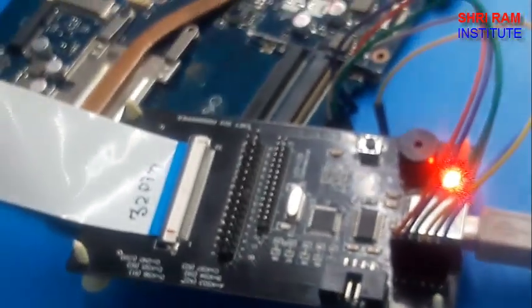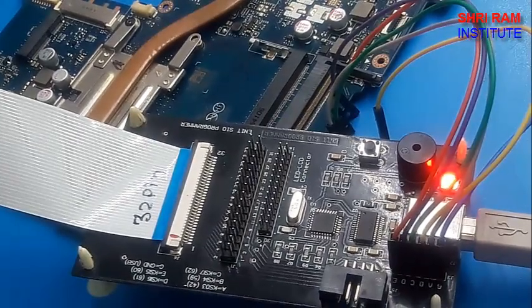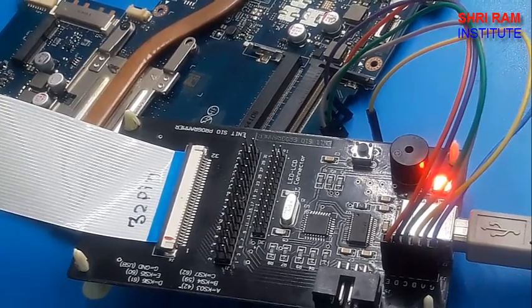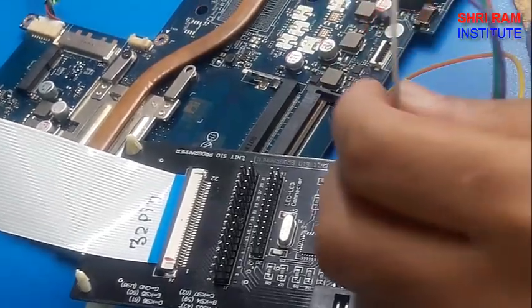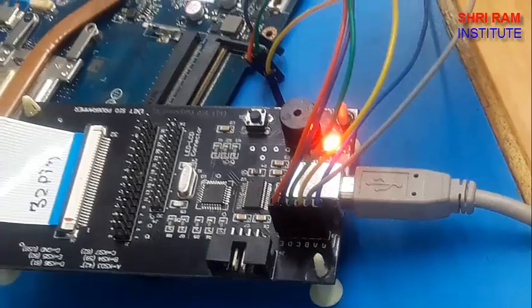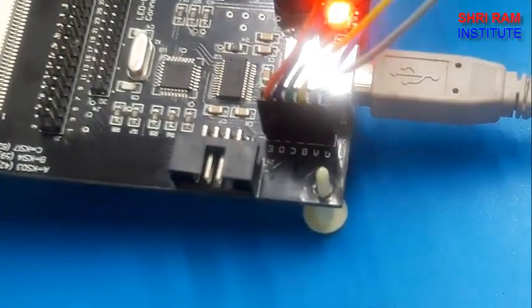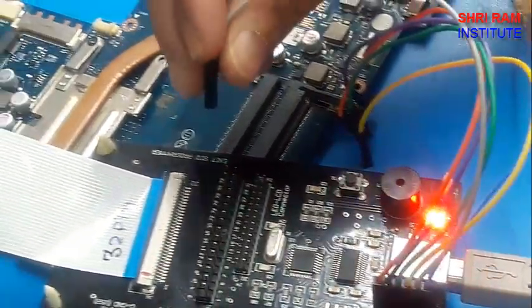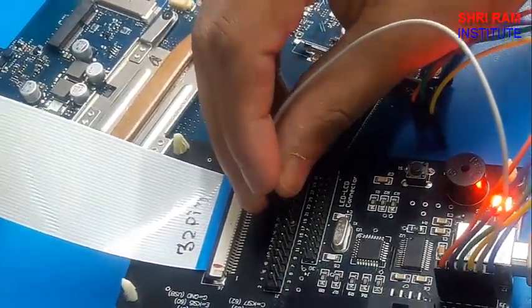A we are going to connect at 18. The gray wire is the A wire. This wire is the A wire. I'm going to connect it at 18 like this.